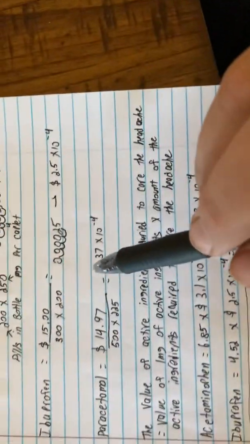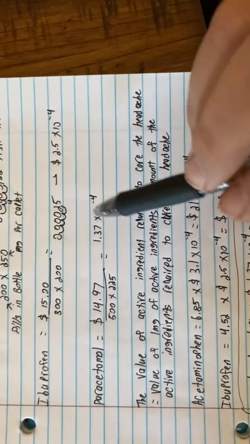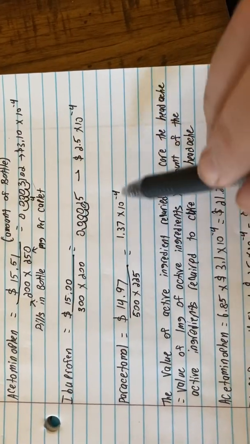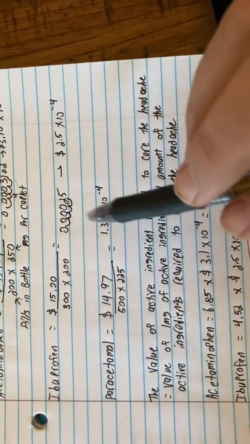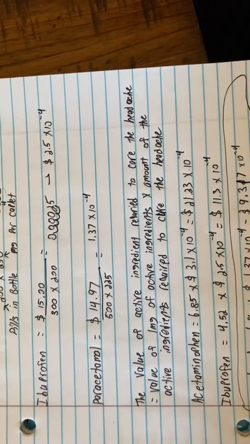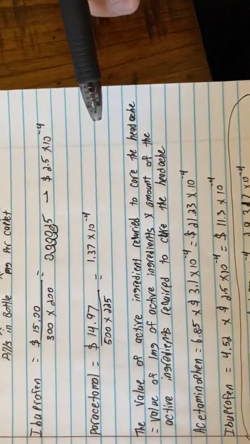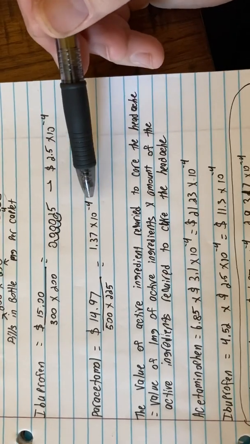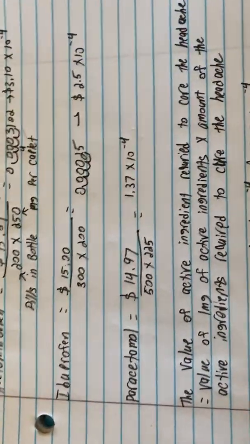The reason why I didn't turn this one into scientific notation is because when I did the math in my calculator, the number was running on. It was a continuous number, so the calculator just automatically turned it into scientific notation.